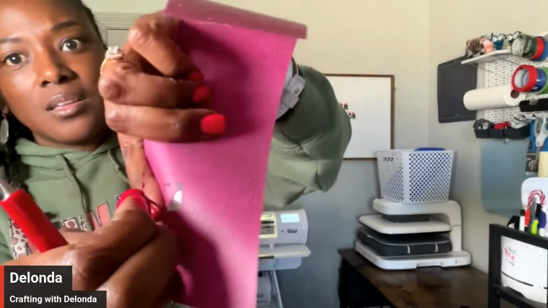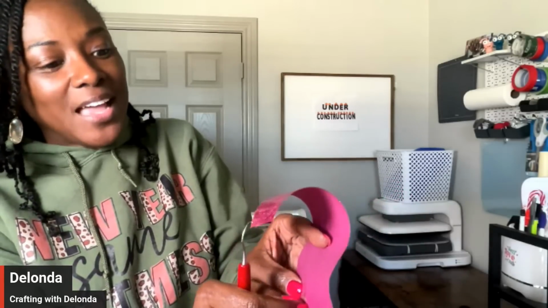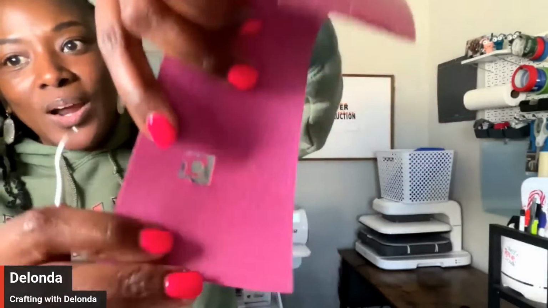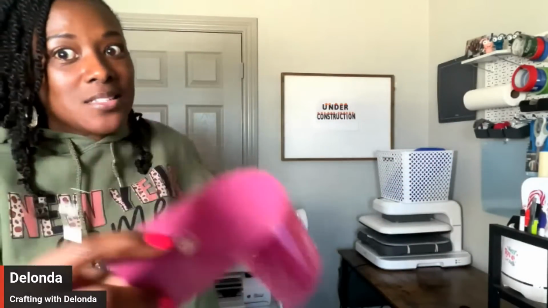See that? And the thing about this is that I haven't wasted anything except this little piece, right? I haven't wasted a sheet of vinyl trying to figure it out. I don't have to have a design already ready to go, right? See that? I think I cut it terribly, but you see that? So I did not have to create this. It's already in there. And I can do the same thing with my Juliet.